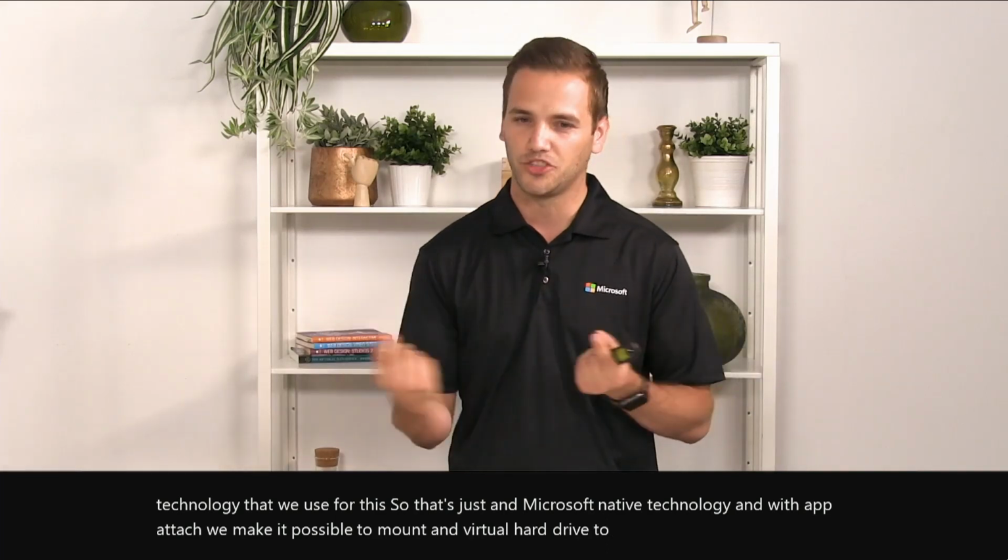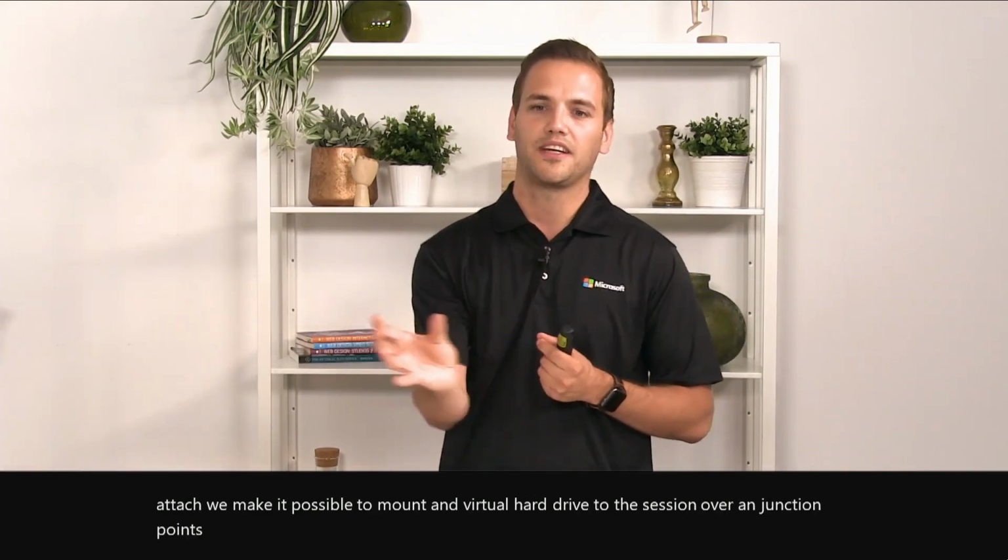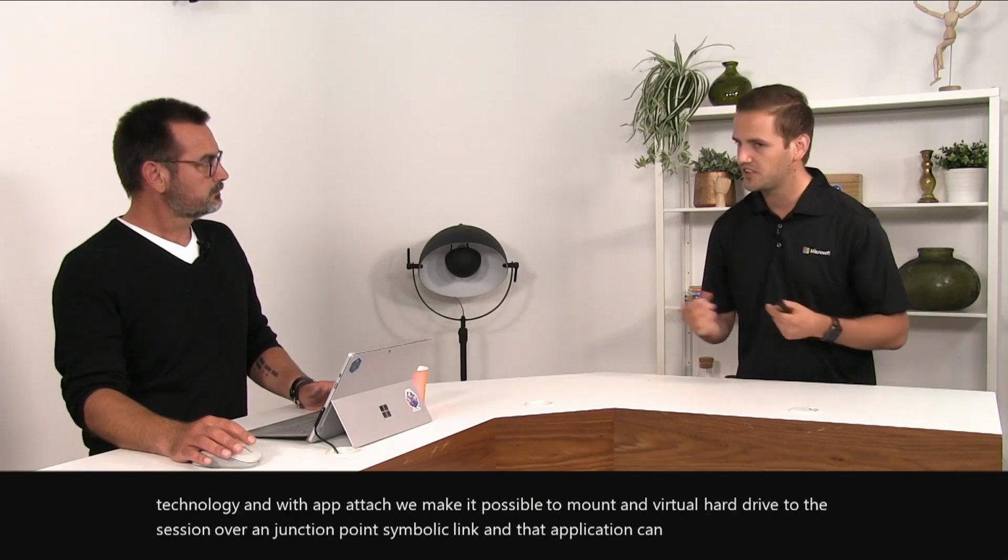And is App Attach also going to be available for your regular machines? Yeah, so MSIX is the application virtualization technology that we use for this. So that's just a Microsoft native technology. And with App Attach, we make it possible to mount a virtual hard drive to the session over a junction point symbolic link, and that application can be stored on Azure Files as an example.